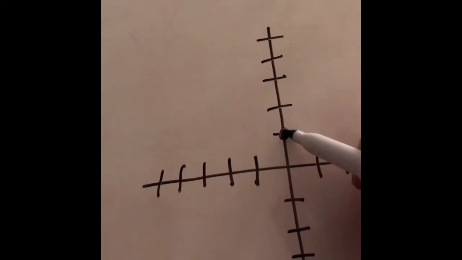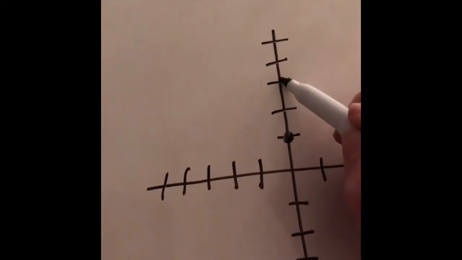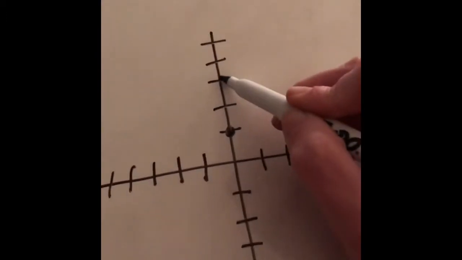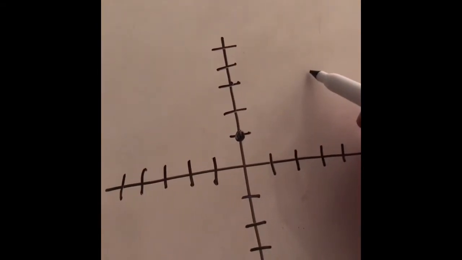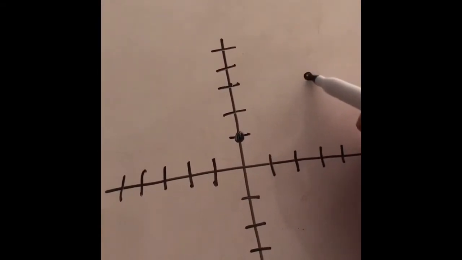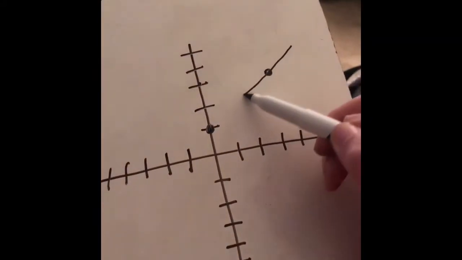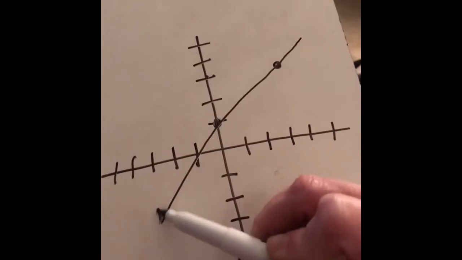Then we're going to do the slope, which is up 2, and then over to the right 3. So we're going to go up 1, 2, and then over 3. So 1, 2, 3. All right, and then you graph your line from there to there.